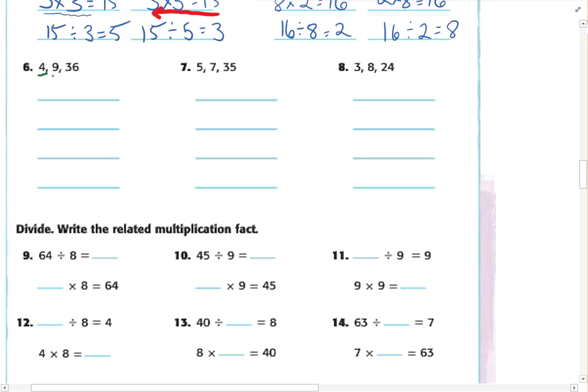So 4, 9, and 36. 4 times 9 equals 36, and 9 times 4 equals 36. So the flip side of that would be saying 36 divided by 4. Oh, let me, if I can write my division sign a little cleaner. So 36 divided by 4 equals 9, and 36 divided by 9 equals 4.